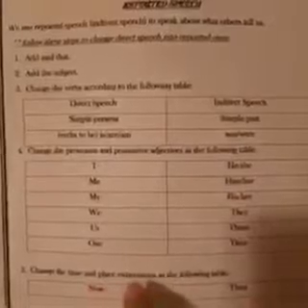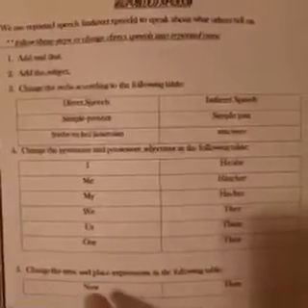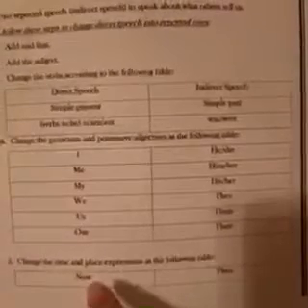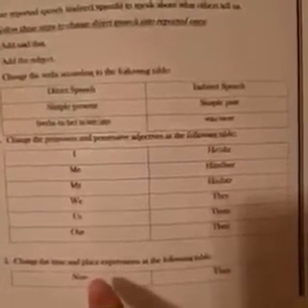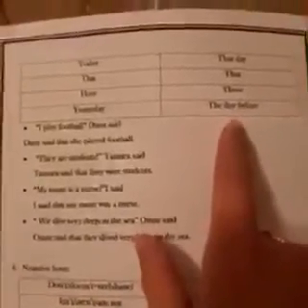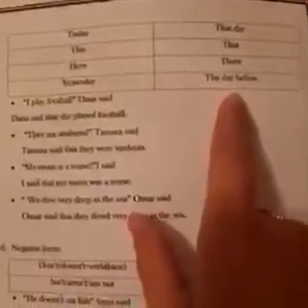Change the time and place expressions as the following table. We have now, if you see the word now, or the place or time expressions, like now, it will become then. So, Sadis, you have to memorize them. We have today, that day, you have to change it into that day, this into that, here into there, and yesterday into the day before. So in this table, you have to change the time expression or the place according to the table, so you have to memorize them.